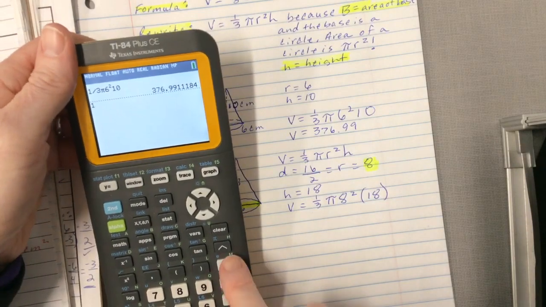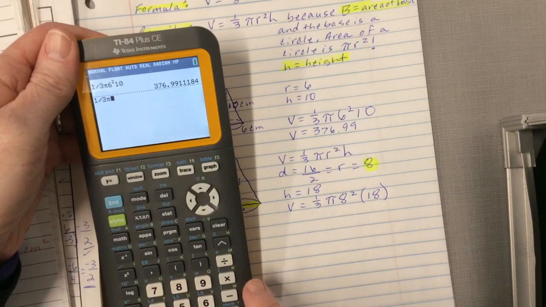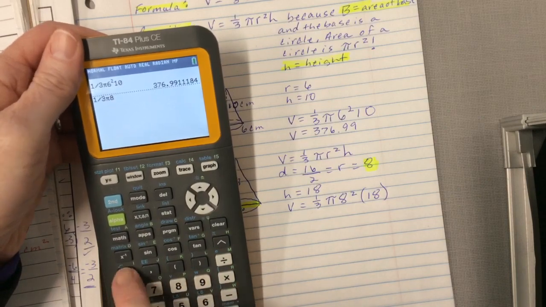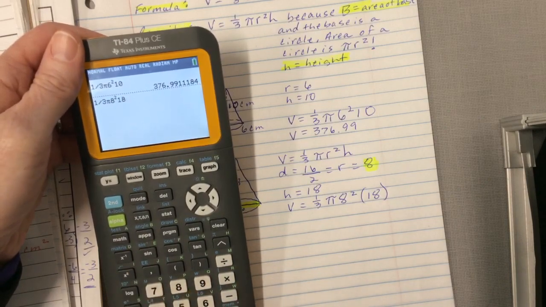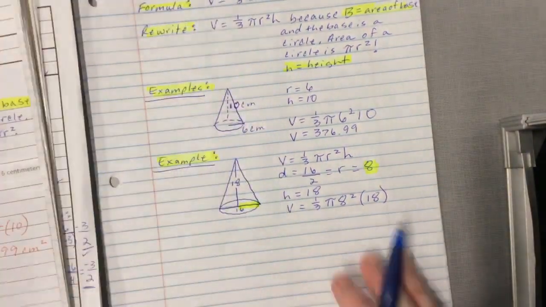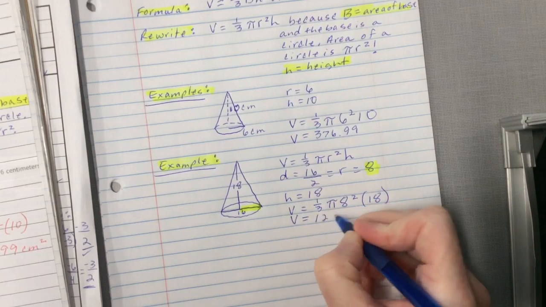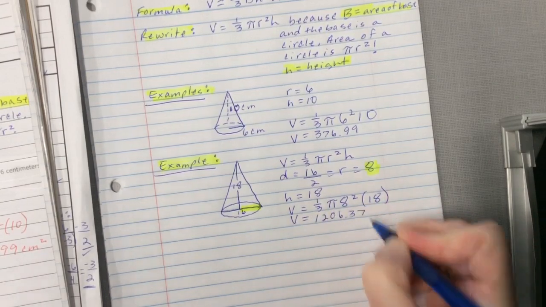One-third, 1 divided by 3, pi, 8 squared, 18. 1,206.37. Volume equals 1,206.37.